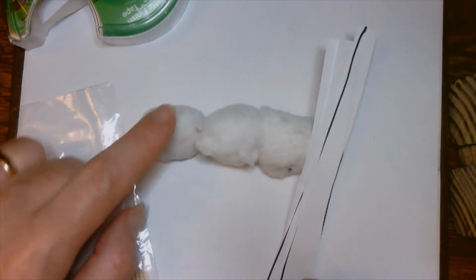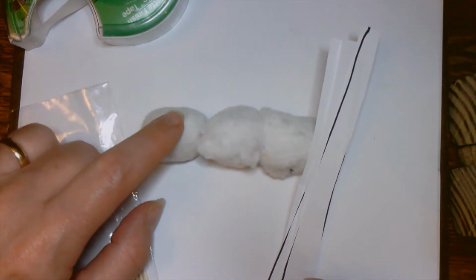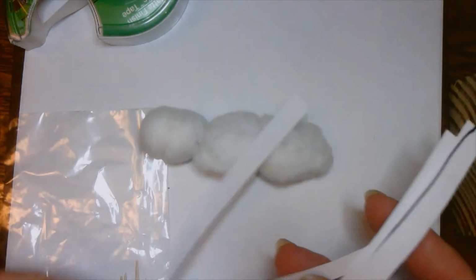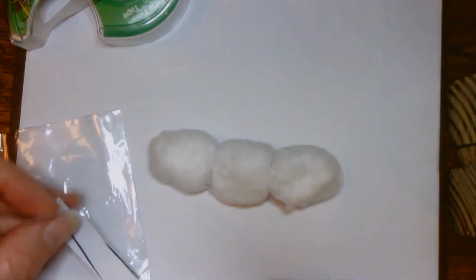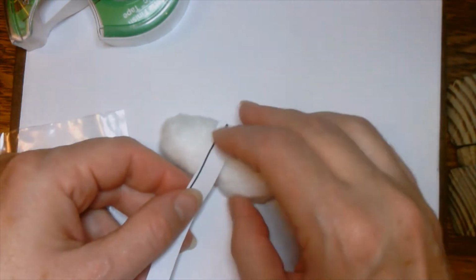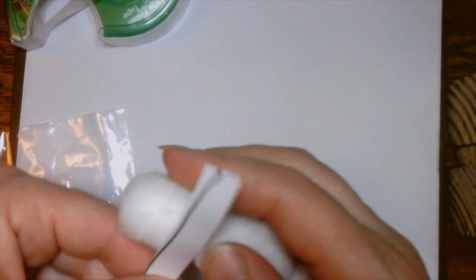Isn't that crazy? So when you look at an insect, what you're actually looking at on the outside of an insect is its bones. Have you ever squished one? And you know, they kind of crunch a little bit and then the inside of them is all squishy and squashy. It's pretty gross. That's because the outside of an insect is its bones. So we're going to pretend these strips of paper are the insect bones. And we're going to wrap them around.